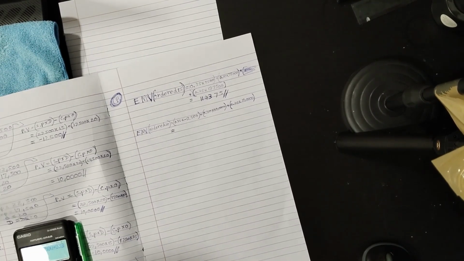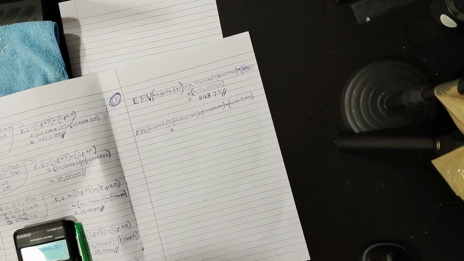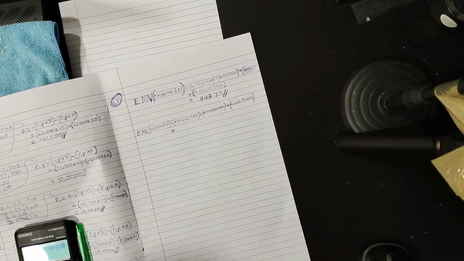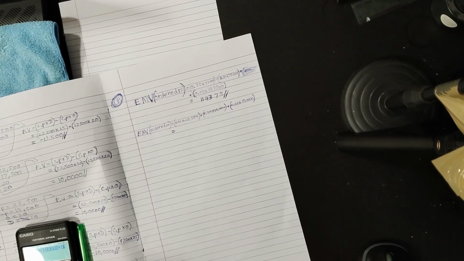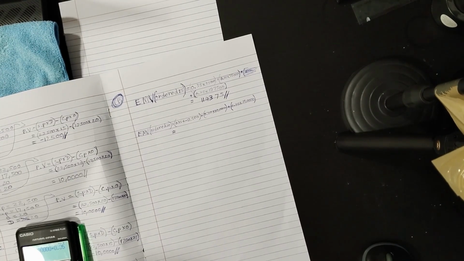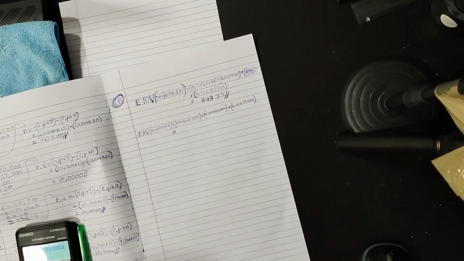Zero 0.30 into 1 2 3 4 plus 0.35 into 1 2 3 4 5.